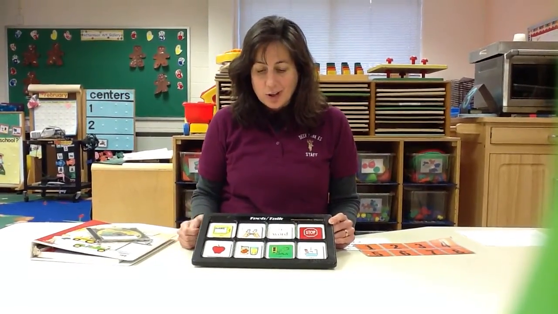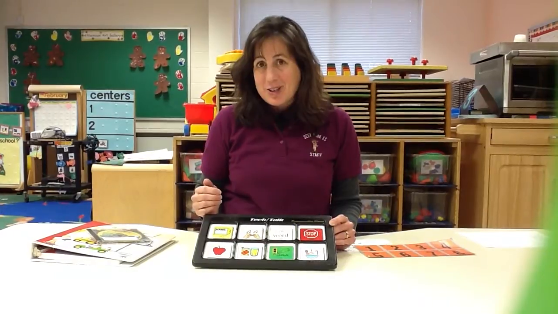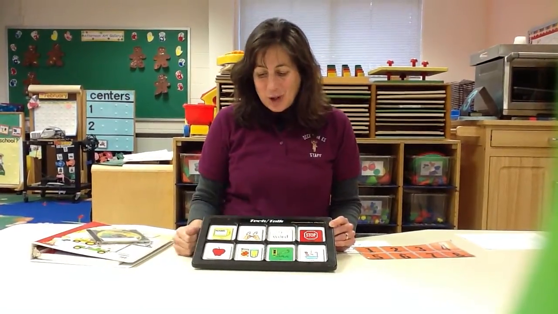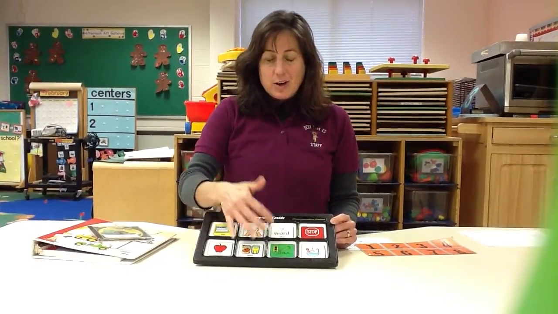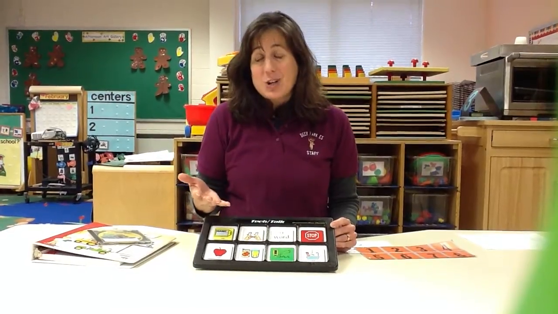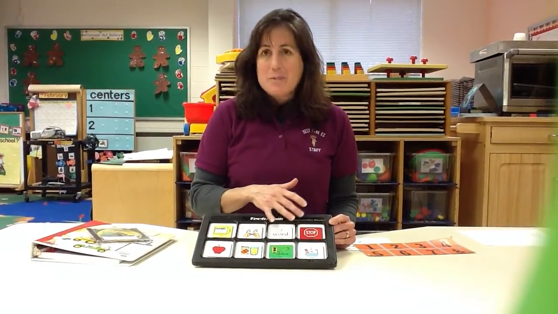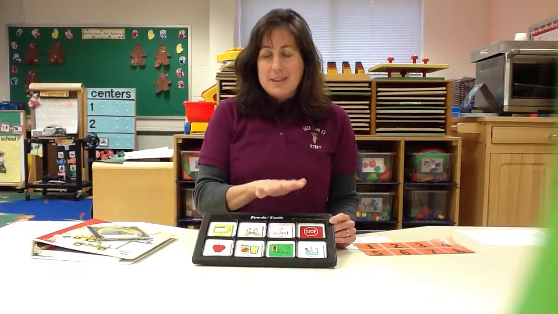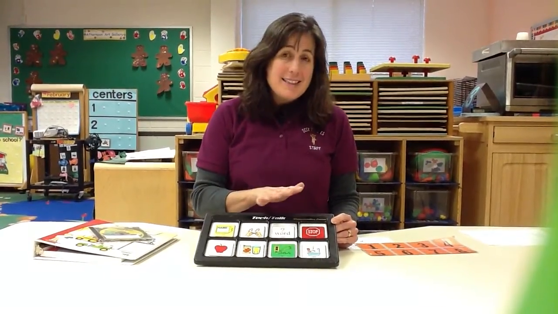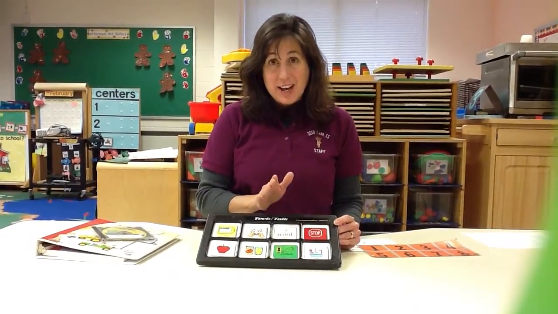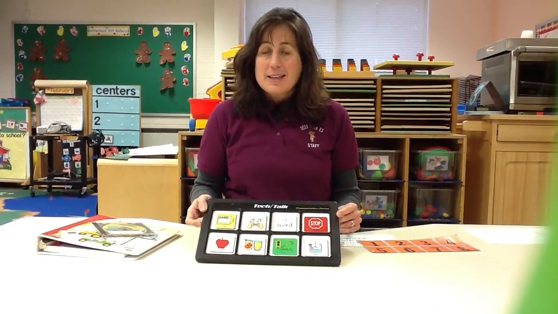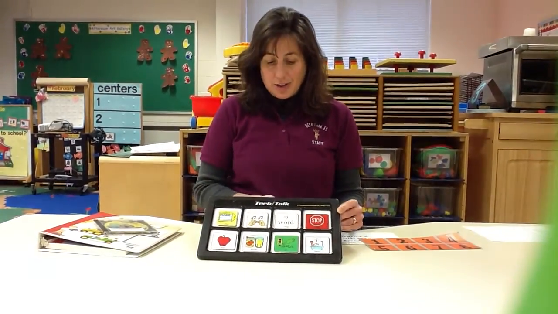So I had a little girl the same age as my student do the recording of these words, and you can see some of the words: eat and drink, functional words. Go can mean continue, go can mean turn the page, go can mean lots of things. Stop, same thing. It can mean stop this particular thing. It can mean I don't like this. It can mean stop this activity. It could mean I'm all done. And help, self-explanatory.